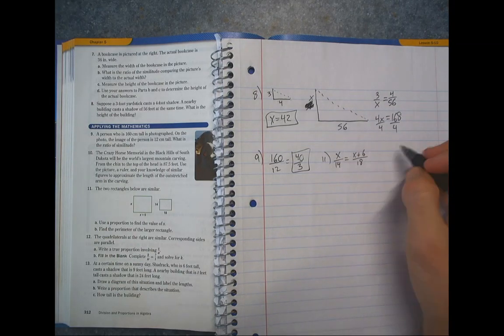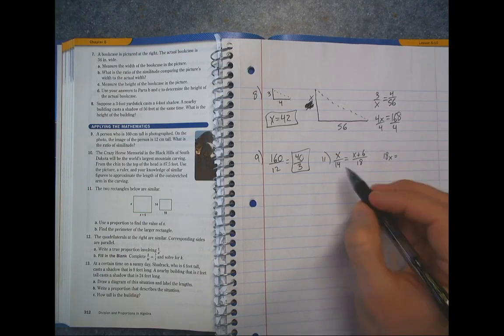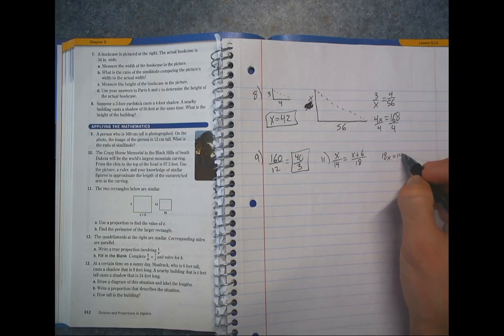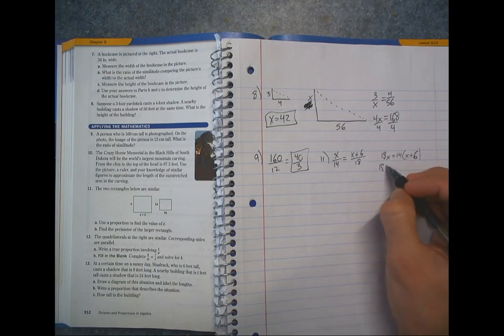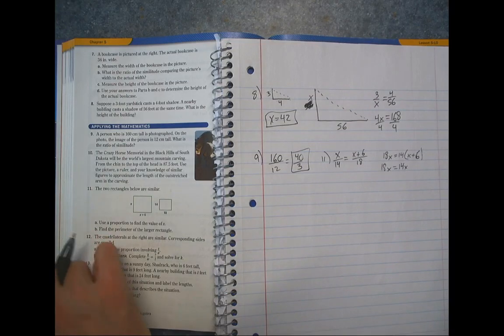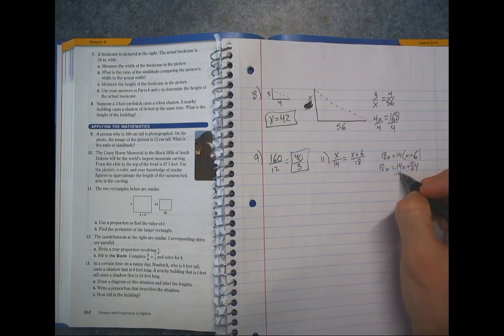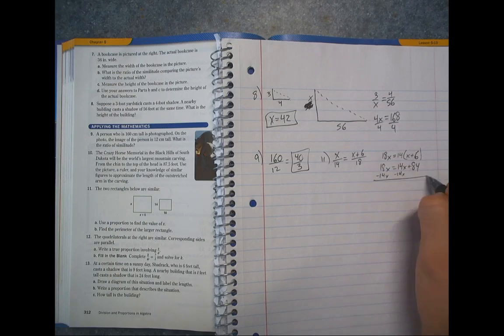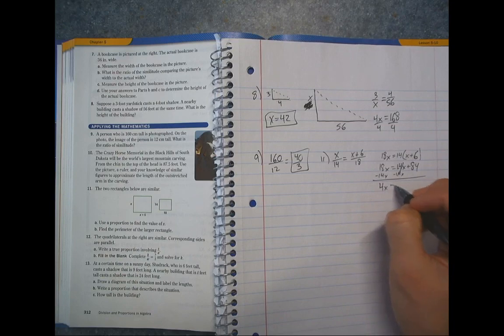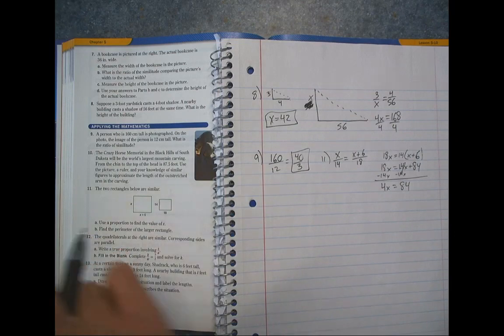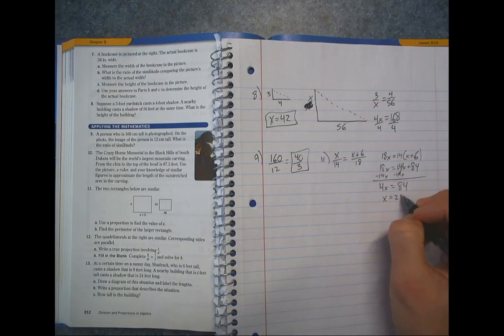So cross multiplying, it's 18 times x, which is 18x. And now when I do 14 times this, it's times all of it, not just the 6. So 14 times all of it, which means I need to distribute. So 14 times x, just 14x. 14 times 6 is 84. Since I have an x on both sides, I'm going to get rid of the smaller one. So it gives me 4x equals 84. So x equals 21.